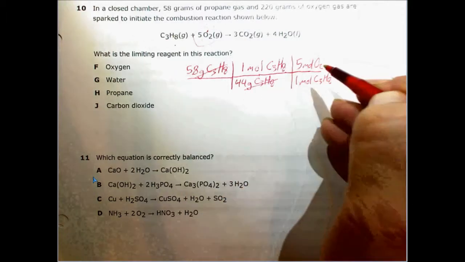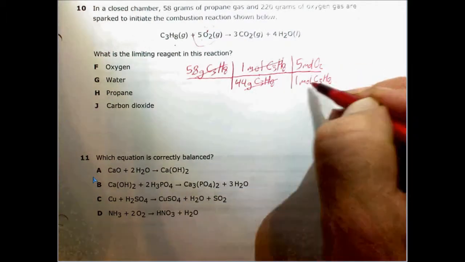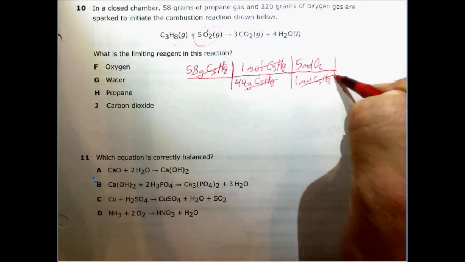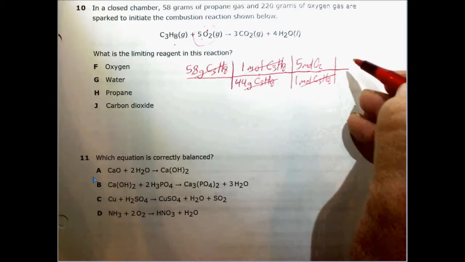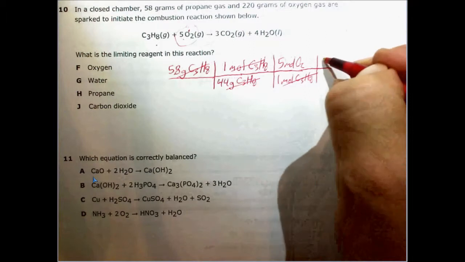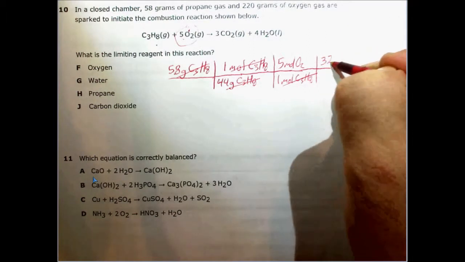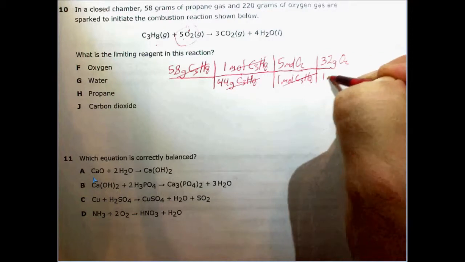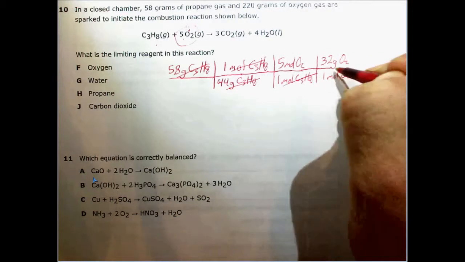So my grams of C3H8 cancel and my moles of C3H8 cancel. I'm left with moles of oxygen. Oxygen, O2, is approximately 32 grams of O2 for every mole of O2.